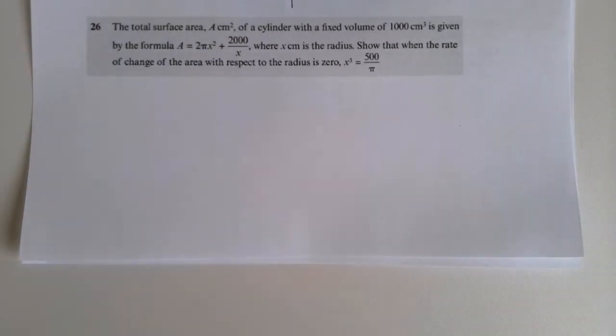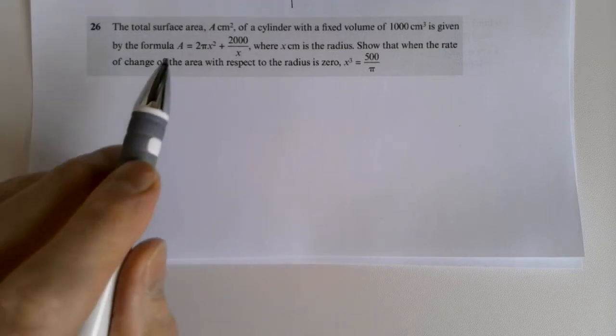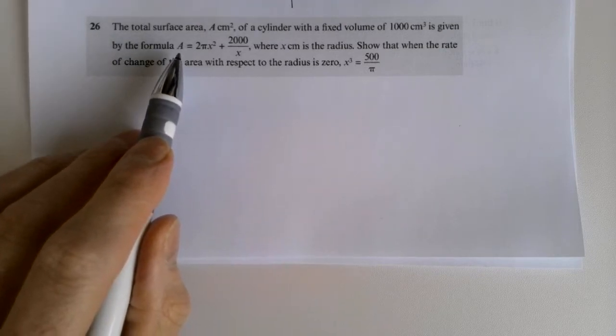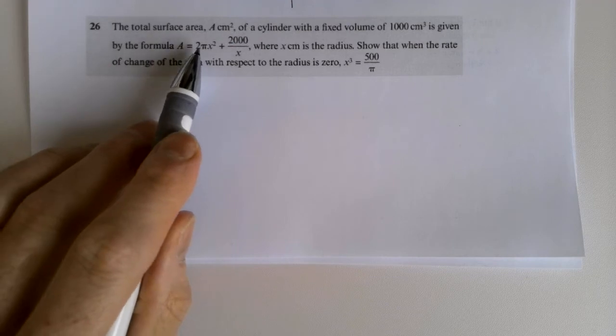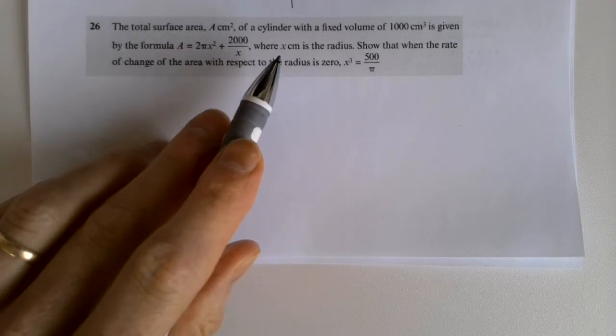So we've got the total surface area of a cylinder that has a fixed volume. Okay, so the volume, however we fiddle with the dimensions, has to be 1,000 centimetre cubes. Perhaps it's being designed to hold a litre, so that's why it has to be fixed. And in this question, we are being asked to demonstrate that therefore the formula for the area of that cylinder is this, where x is the radius.